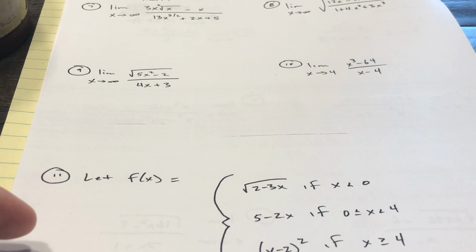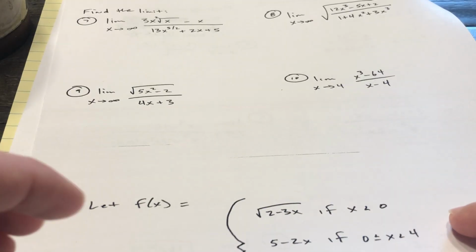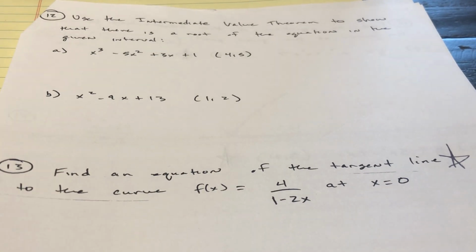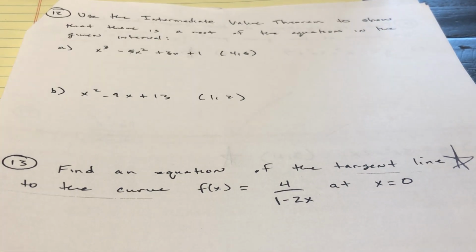You know how to factor 10. You know how to approximate 9. And 9 is basically the same thing as 6. Okay. Then we get to 12. The intermediate value theorem could not be easier. That was in the section 2.5 notes.